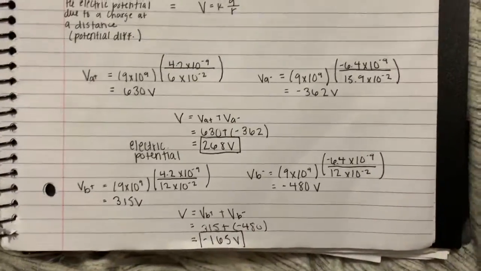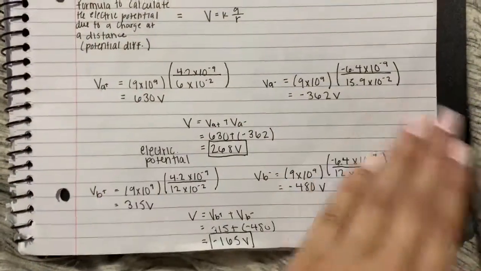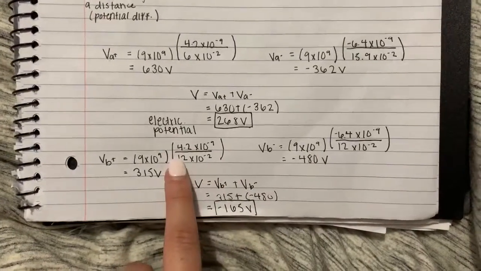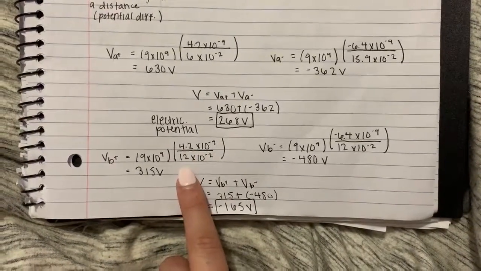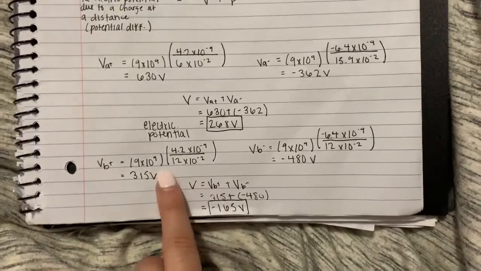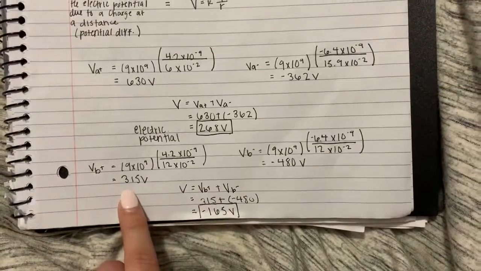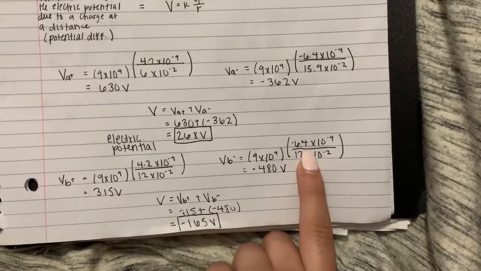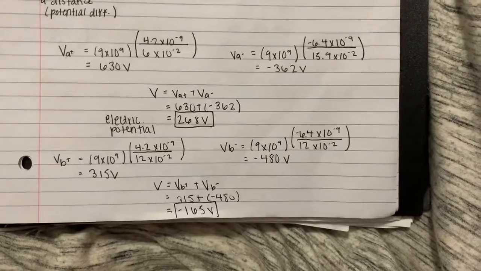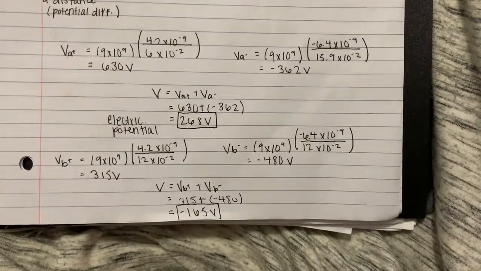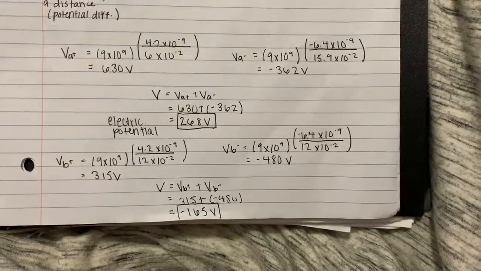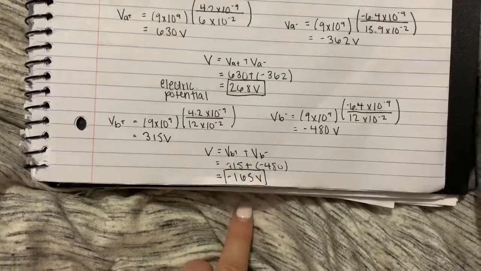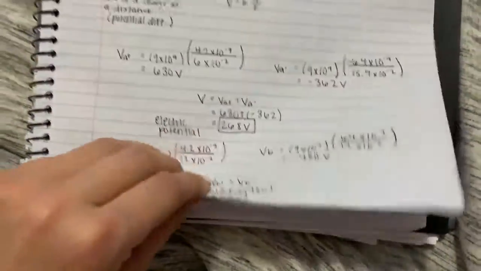Okay, for B, you do the same formulas as above, and then for these, you're going to use the 4.2 times 10 to the negative 9 divided by 12 times 10 to the negative 2, which is going to give you 315 volts. And then for this one, you're going to use the negative 6.4 times 10 to the negative 9, and that you're going to use the 12 times 10 to the negative 2 meters, and that's going to give you negative 480 volts. And then you do the same thing that you did up here. You add them together, and that's going to give you negative 165.